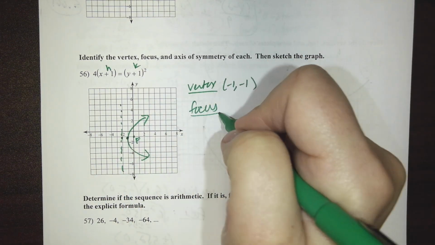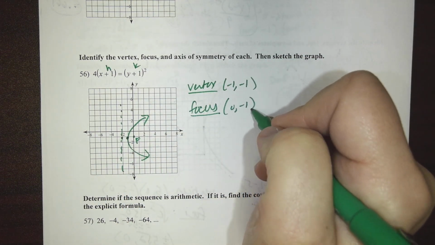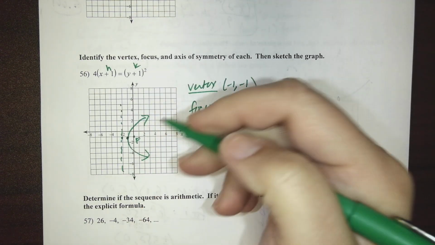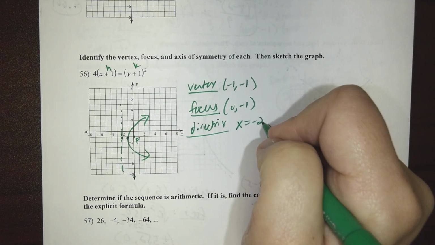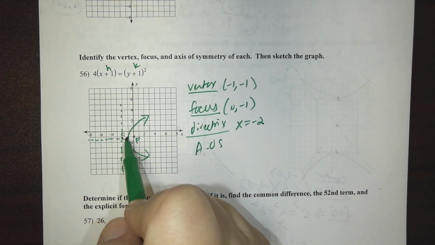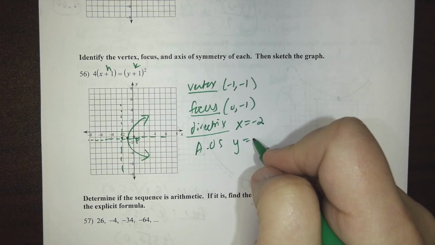So you have a focus at the point 0, -1. Your line of directrix is vertical, so it's x equals -2. And your axis of symmetry then would be the y equals -1 line.